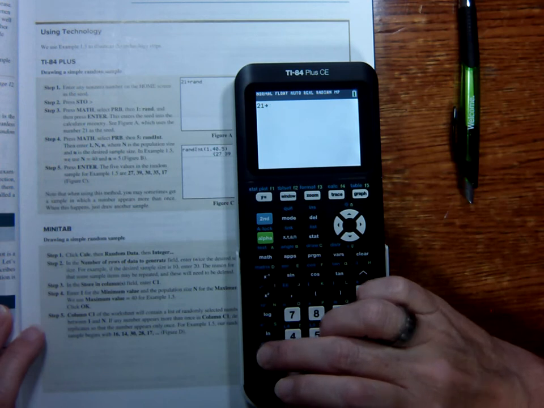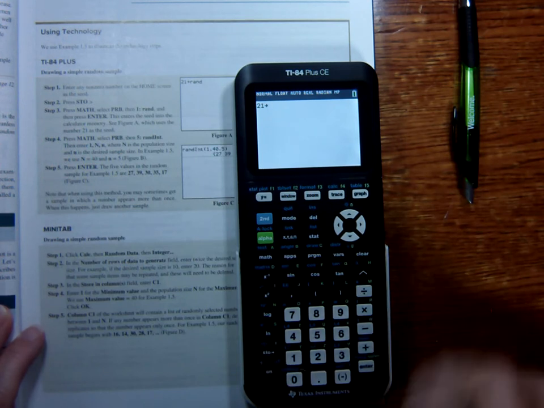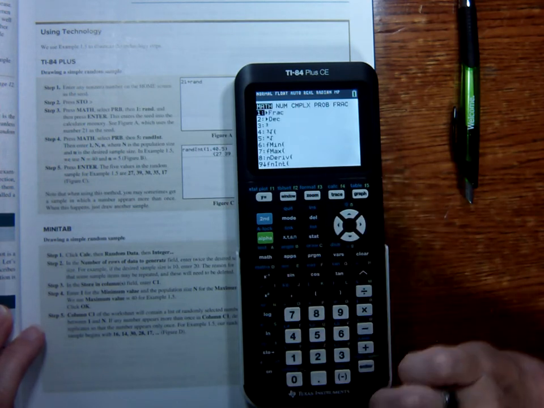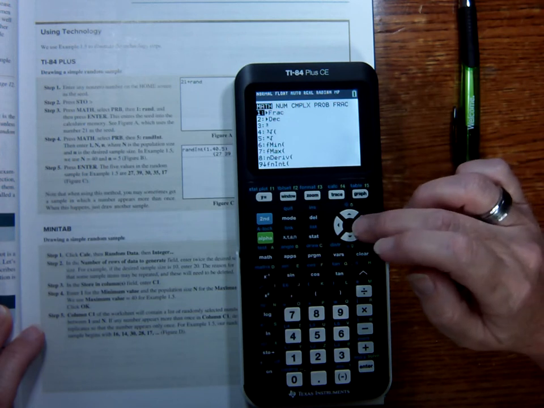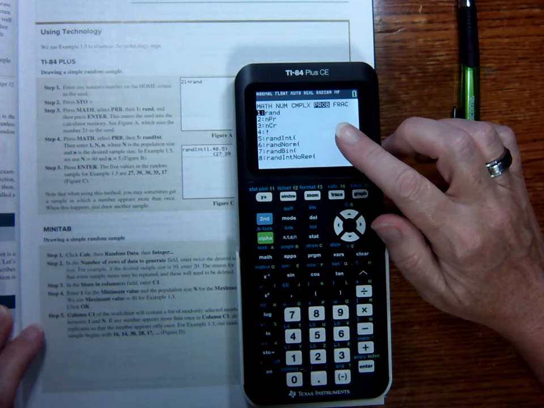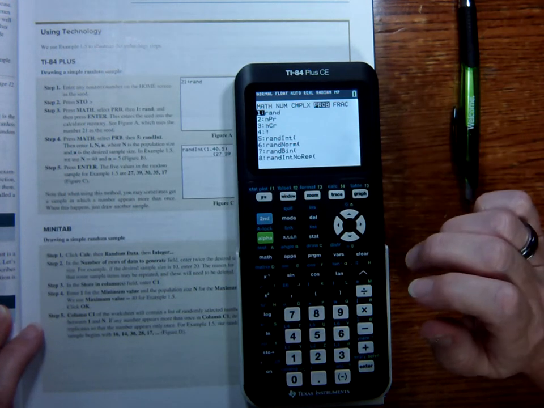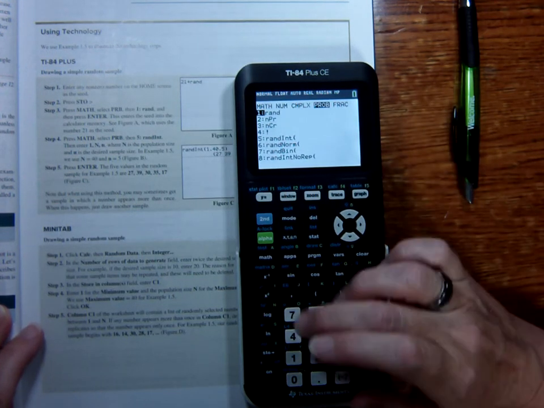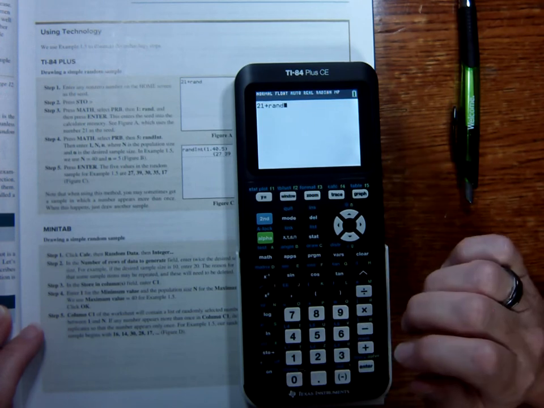And press store, and after you press store, then you're going to press math. Now it says then probability. Now my probability on this calculator is actually PROB, not PRB. And so do probability and then hit the number 1, which is rand.